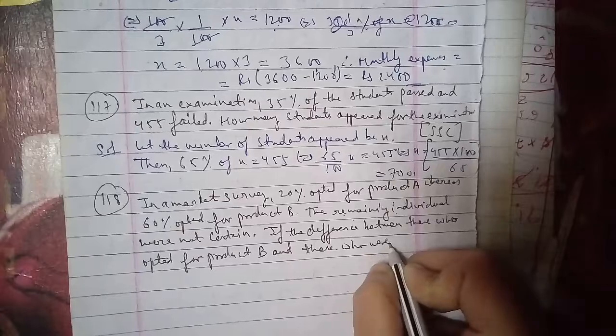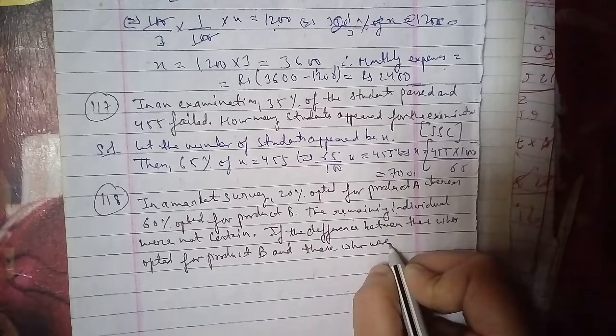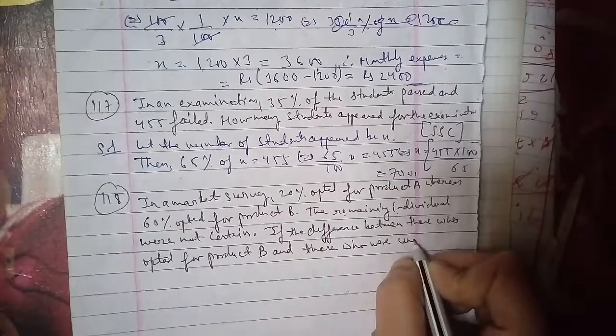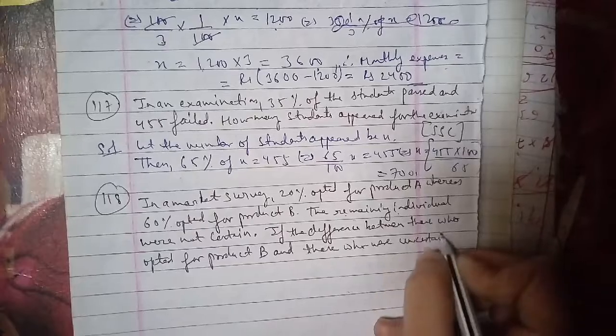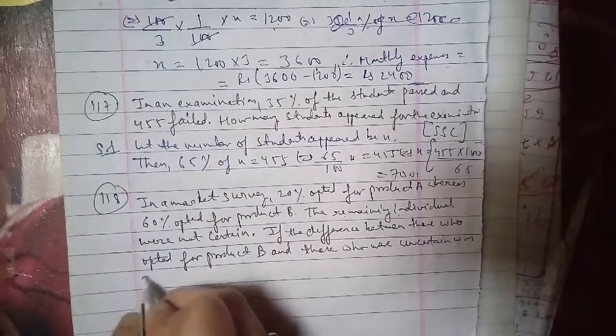Options I told you: 1440, 1800, 3600, and data inadequate. So we'll go ahead for finding it out.